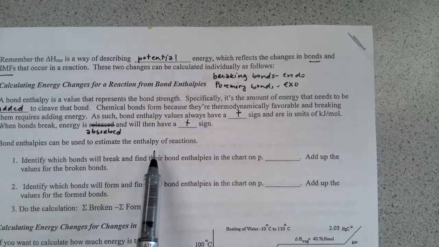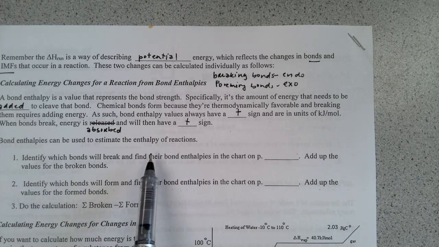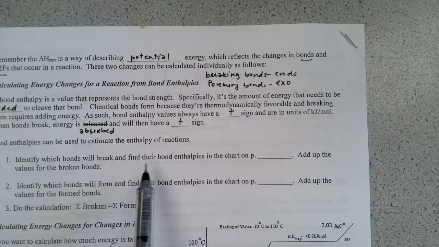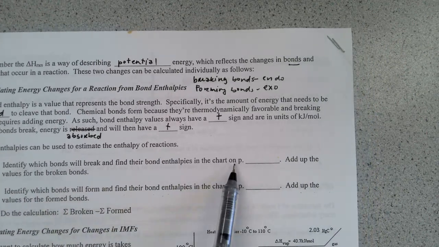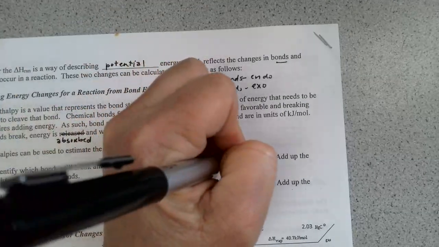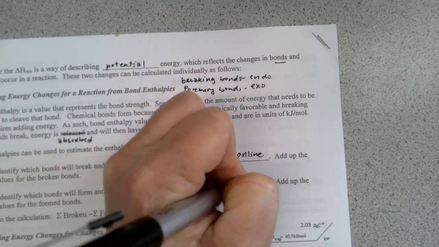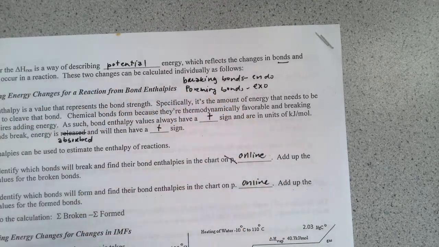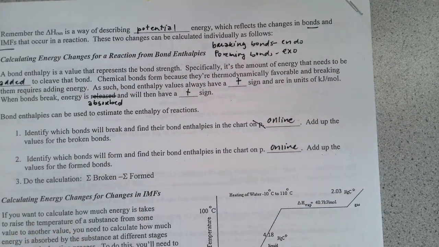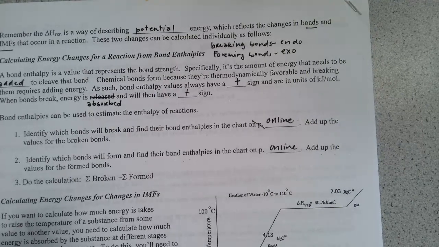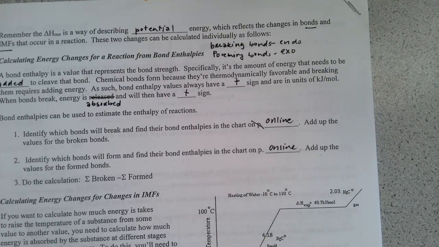Bond enthalpies can be used to estimate the enthalpy of reactions, identify which bonds will break, and find their bond enthalpies. And it says on a chart on a page, but I'm just going to say online, because we can easily just look up bond enthalpies online for both of these. There's no need to say a page in our book. It's probably just going to be easier to search it. Or if it's a question on an exam or a test, we'll give you those values. It's not like you have to memorize it.